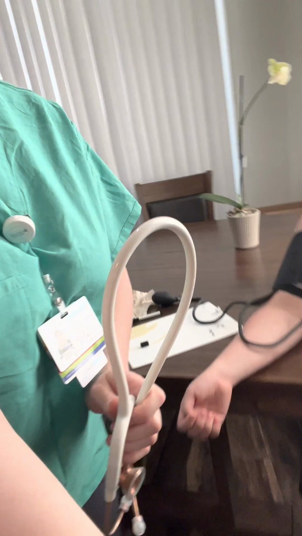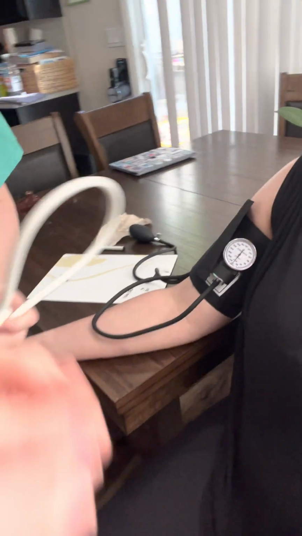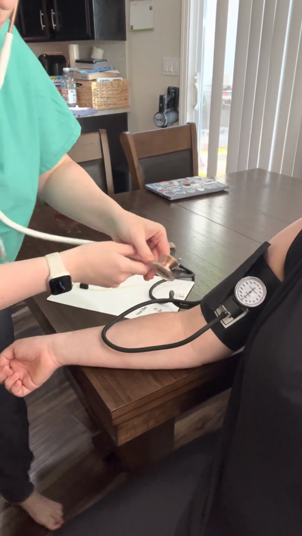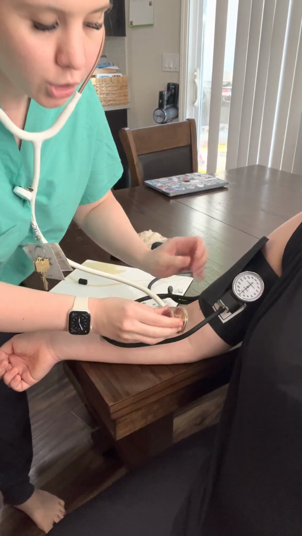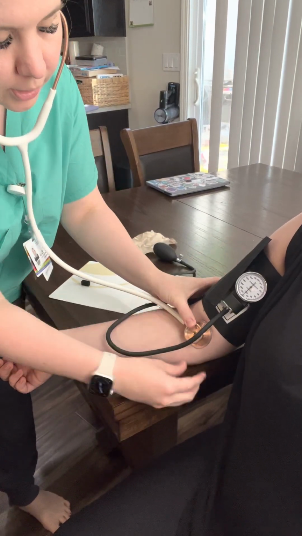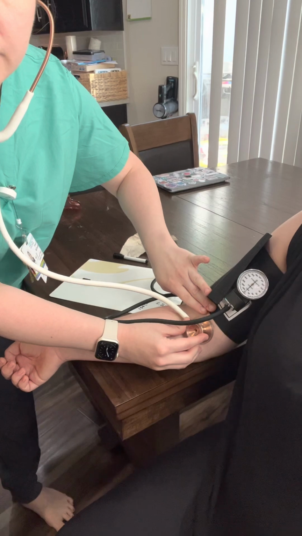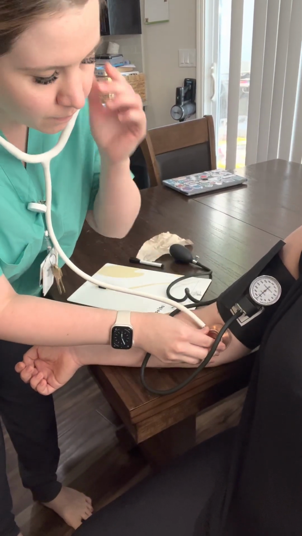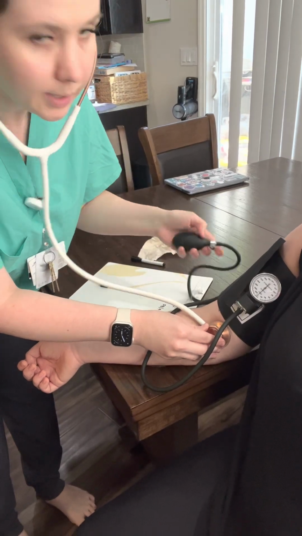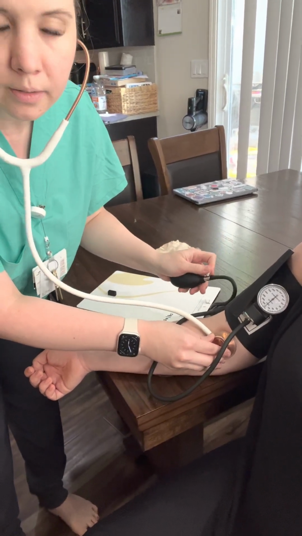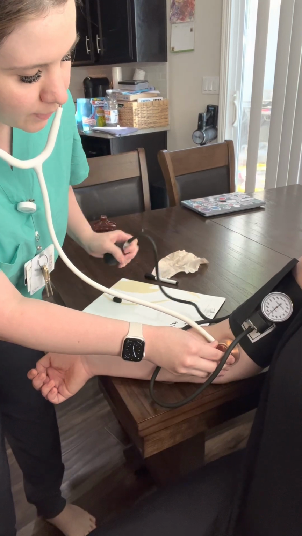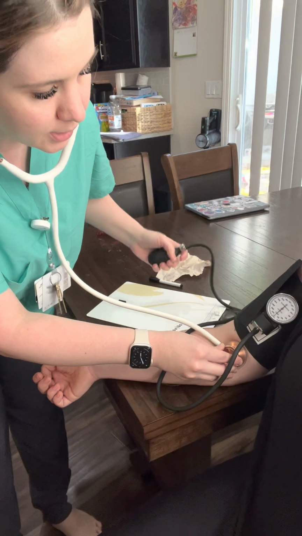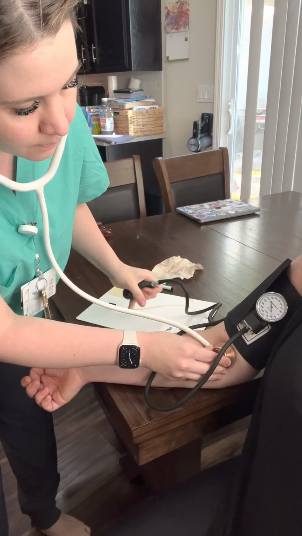We're going to put on our stethoscope. We're going to place the stethoscope on the brachial artery and make sure that it's not touching the cuff. We're going to release the valve counterclockwise all the way, and then we are going to pump to 152, which is 30 millimeters above our patient's typical 122 systolic.